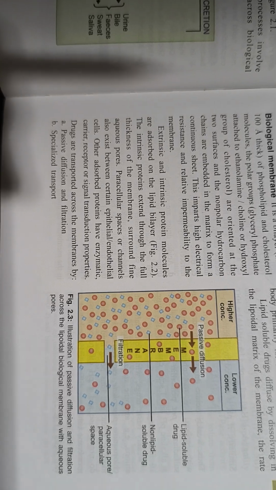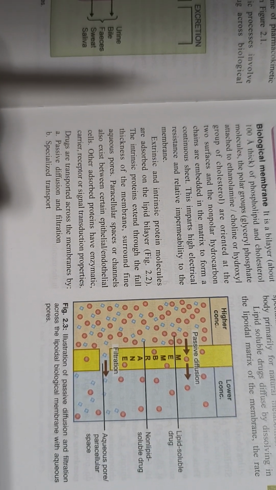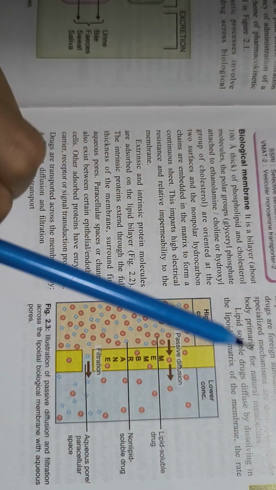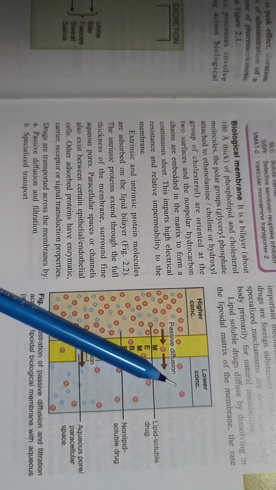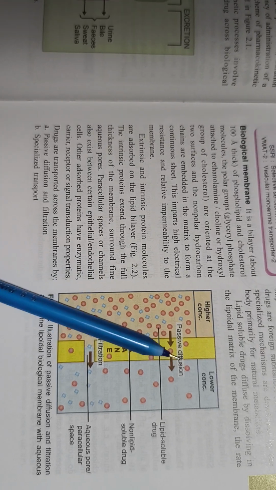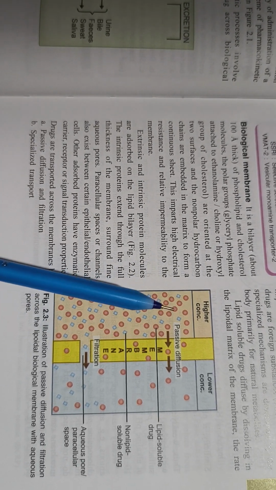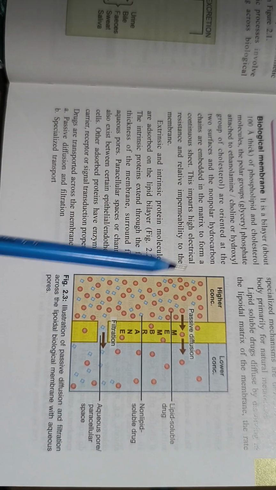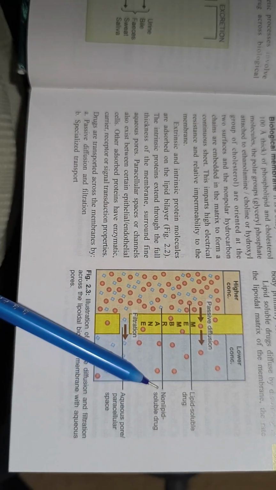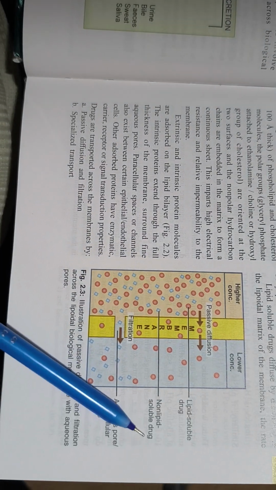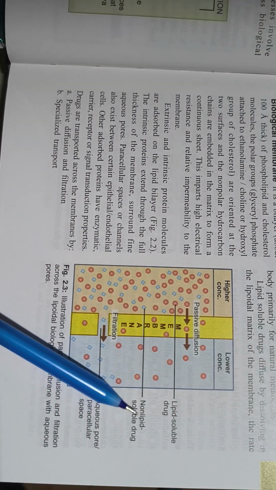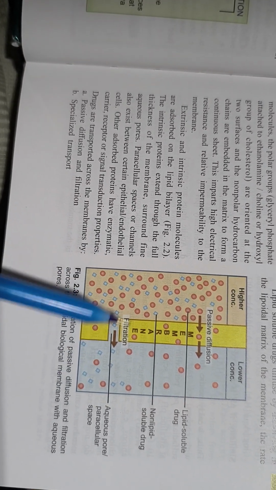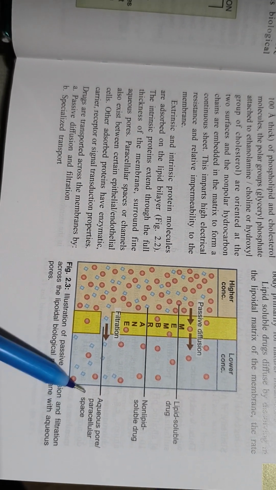Here is the illustration of passive diffusion and filtration across the lipoidal biological membrane with aqueous pore. Here there is high concentration, here there is low concentration. In passive diffusion, there occurs movement from higher to lower concentration; these red particles are lipid-soluble drugs, and these blue ones are non-lipophilic, that is, non-lipid-soluble drugs. Filtration occurs through the aqueous pore or paracellular spaces.